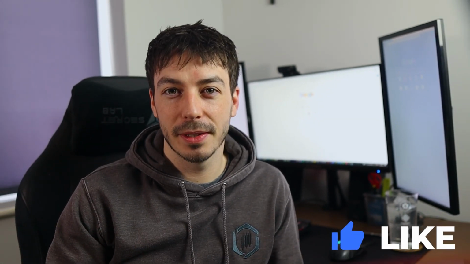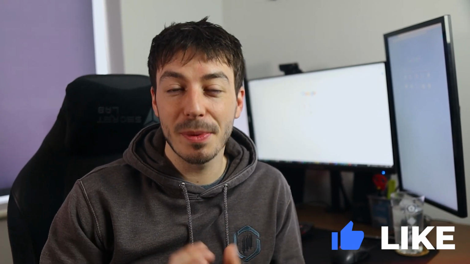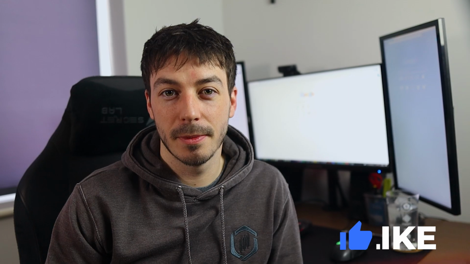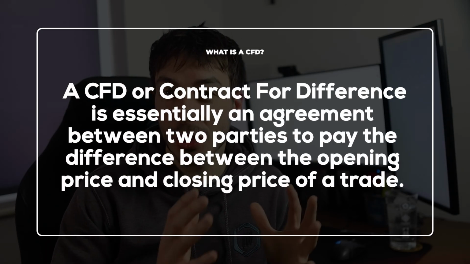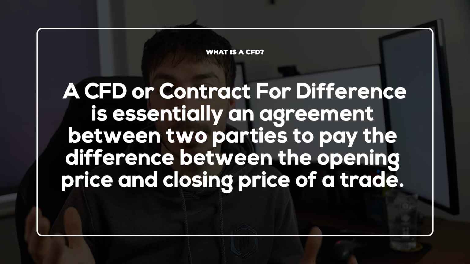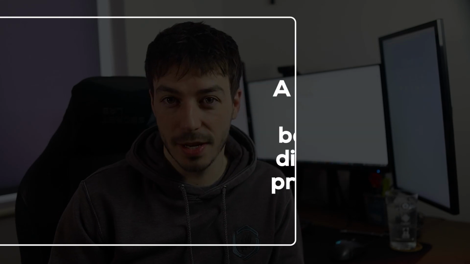So, CFDs. Now this might get a little confusing at first, but bear with me. Once I've explained how they work, I will run through an example and I promise it will make much more sense. So a CFD, or contract for difference, is essentially an agreement between two parties to pay the difference between the opening price and closing price of a trade.